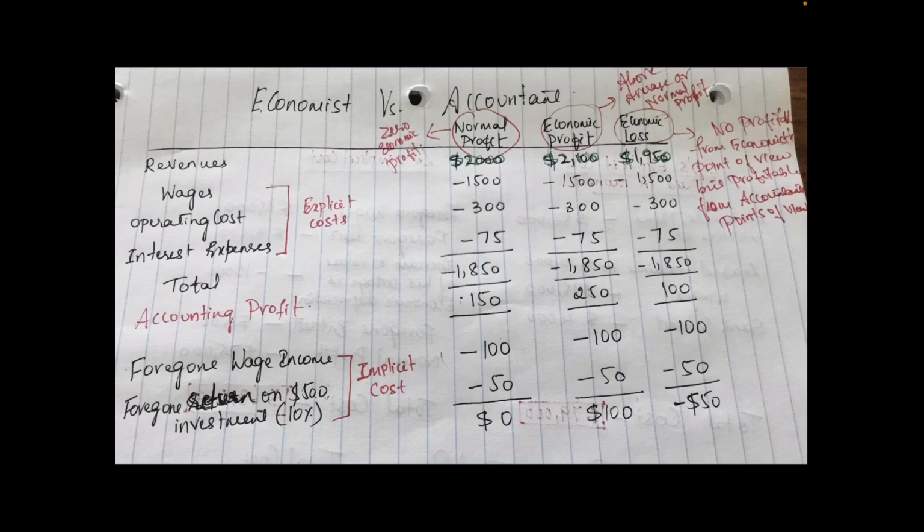Implicit cost of the firm are shown below as foregone wage income, which is 100. That is, if the firm's owner who has started this business was working elsewhere, he was earning $100. So that is his foregone wage income. And foregone return on $500 investment is 10% of interest he could have earned. So 150 is the foregone wages and the interest, or the implicit cost of that firm owner.